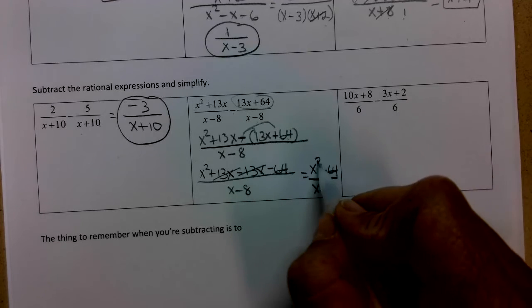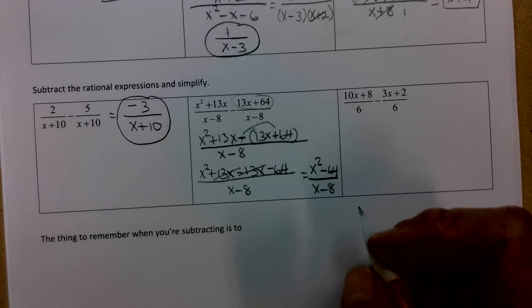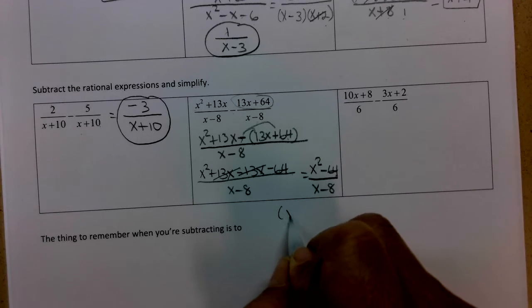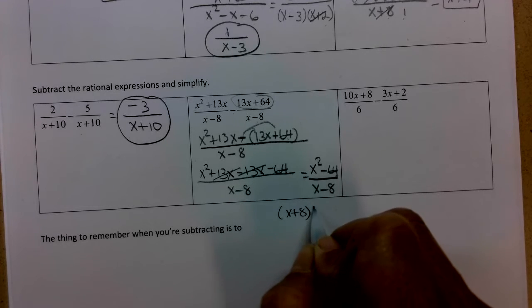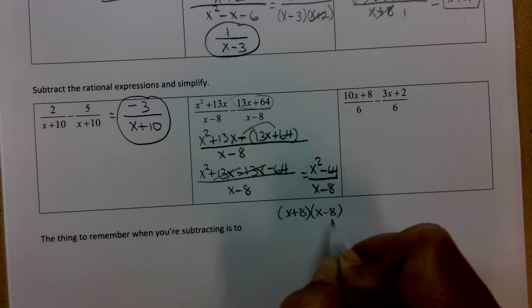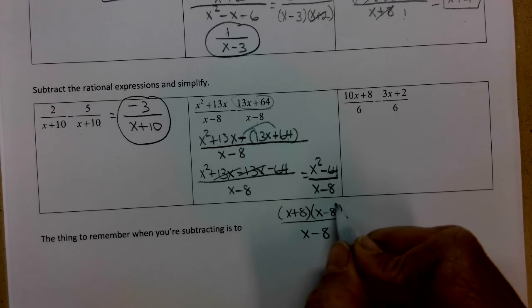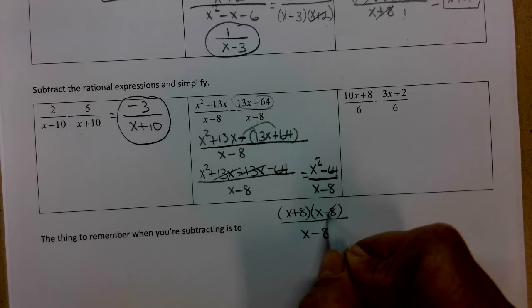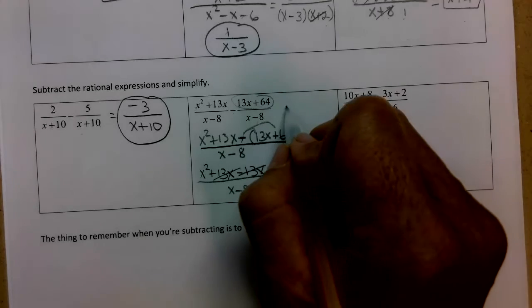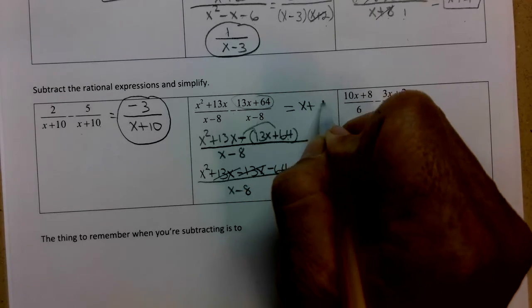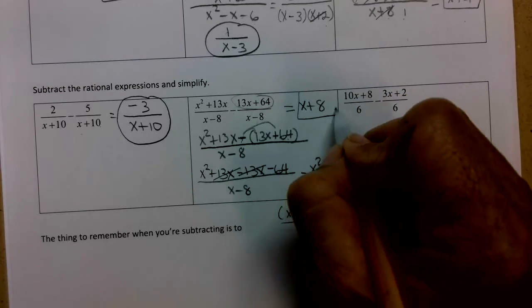So quadratic is up here on the top, so that means I should try to factor it. Difference of squares, so x plus 8, x minus 8. The bottom is still x minus 8. There's that common factor. So my final answer, I'll write it up here, is x plus 8.